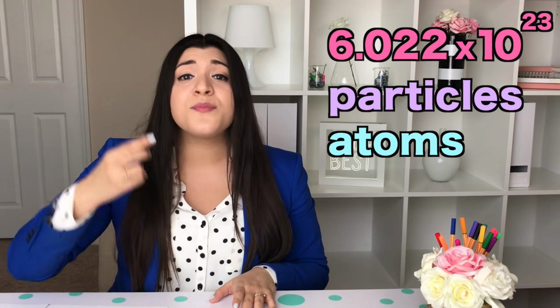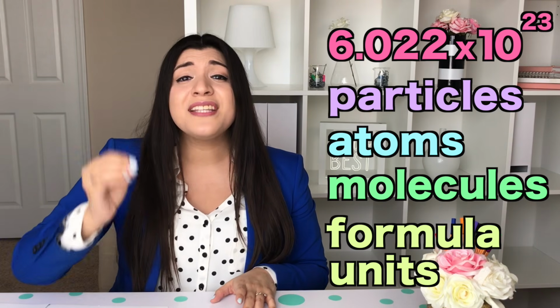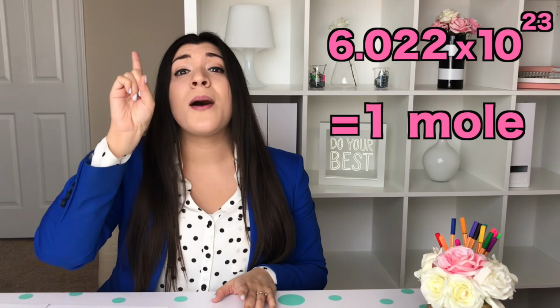Avogadro's number is yet again another conversion factor, which allows you to go from particles, atoms, molecules, and formula units all to moles. Avogadro's number specifically is 6.022 times 10 to the 23rd. That number goes with particles, atoms, molecules, and formula units, and it all equals 1 mole.